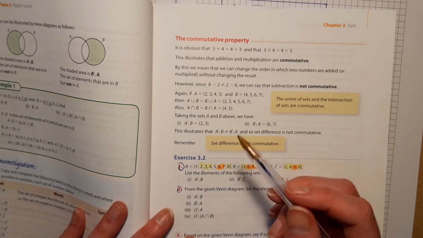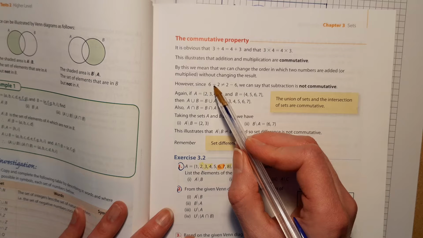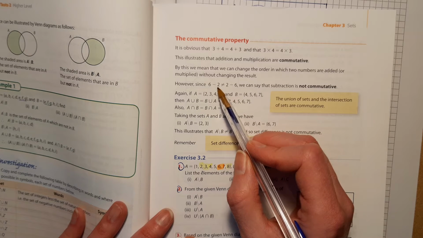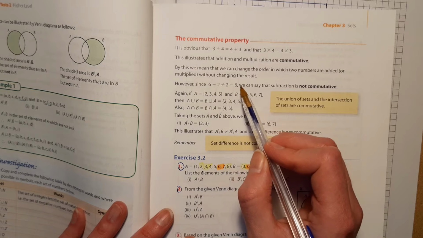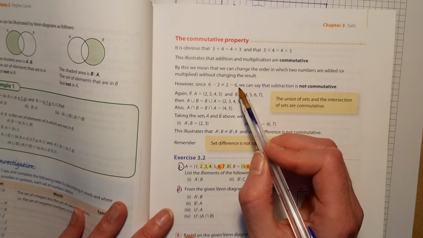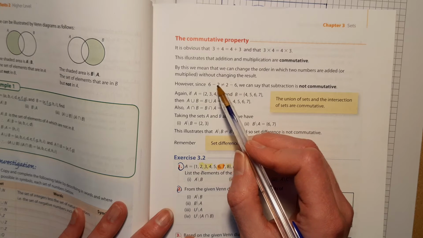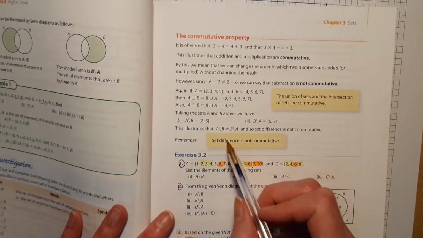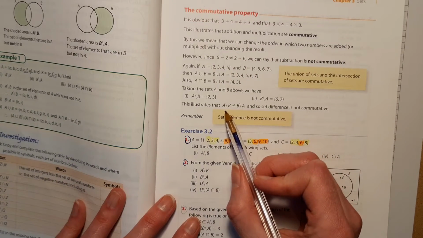But what's different is subtraction or division. If you have subtraction, 6 minus 2, that's 4. It's not equal to 2 minus 6, because that's minus 4. So 4 is not equal to minus 4. So we can say that subtraction is not commutative. And that goes on to set difference.